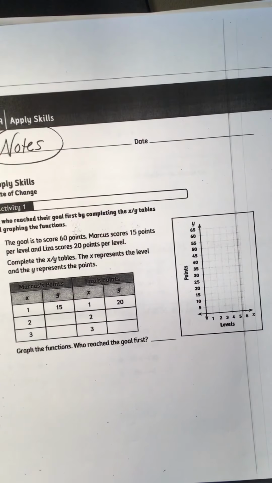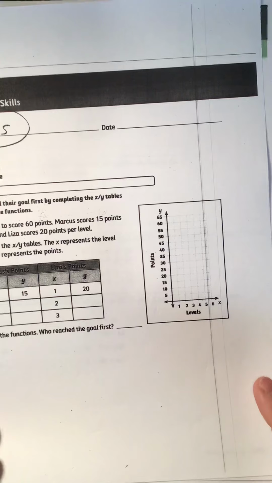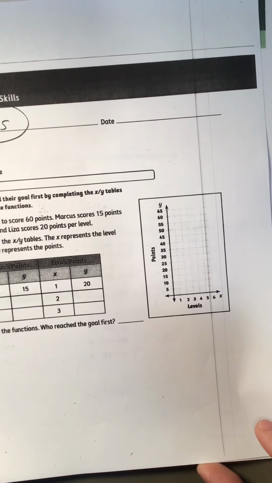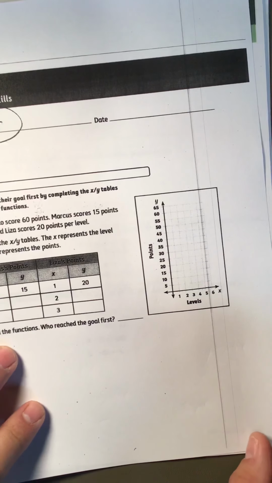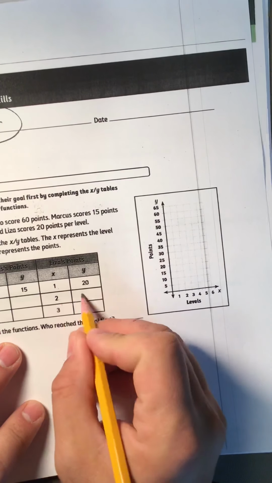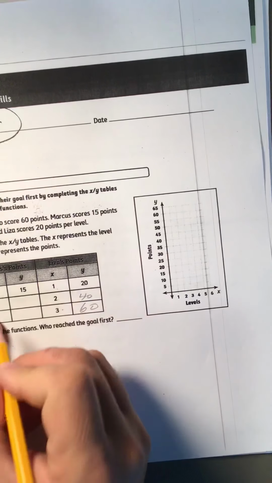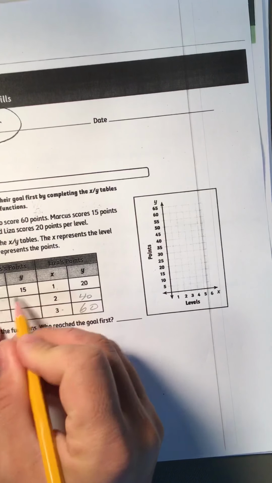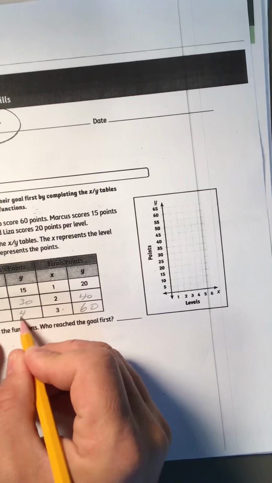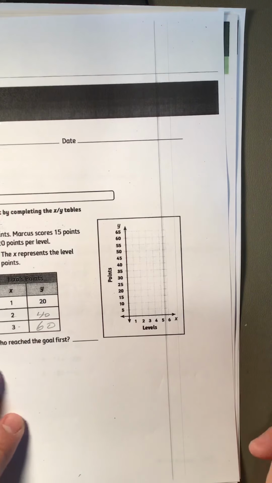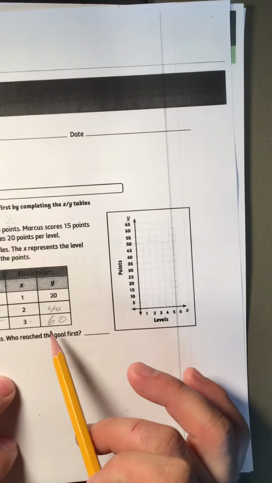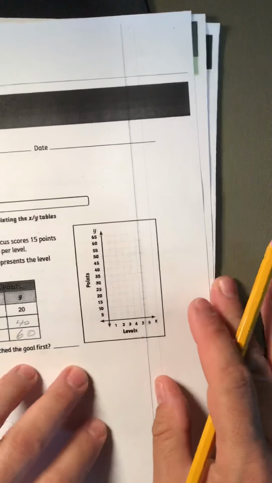Okay, it says rate of change. Tell me who reached their goal first, Marcus or Liza. It says the goal is to score 60 points. Marcus scores 15 per level. Liza scores 20. So 1 times 20, 2 times 20, 3 times 20. Marcus is scoring 15. 1 times 15, 2 times 15, 3 times 15. Okay, you could graph it, but hopefully you can see who reached 60 points first. Oh, it does say graph it, so we need to do that.